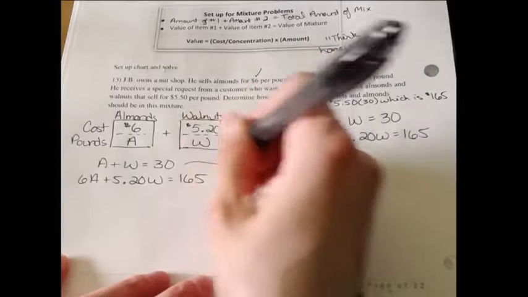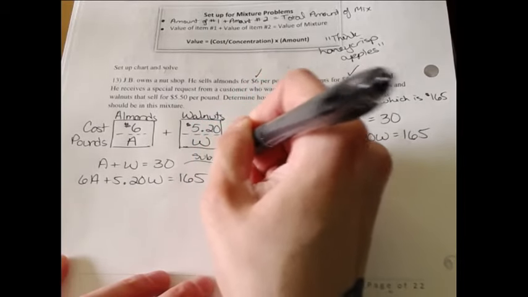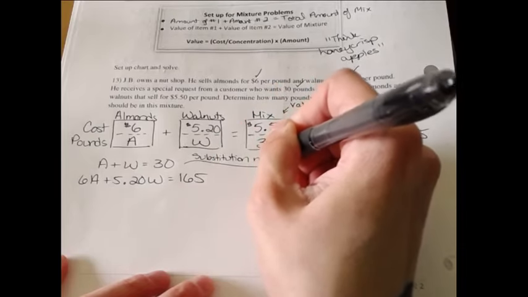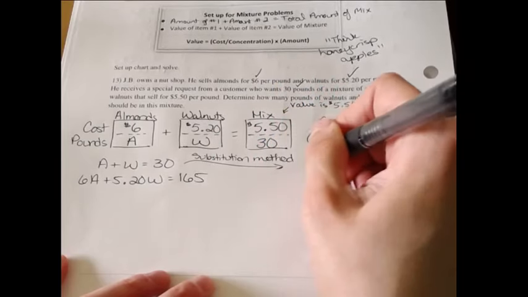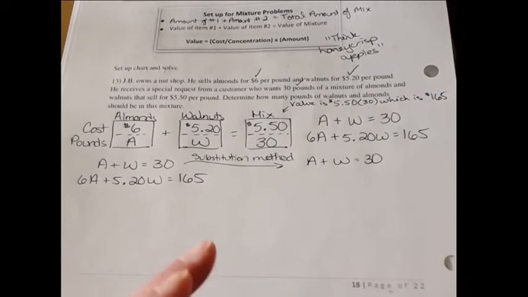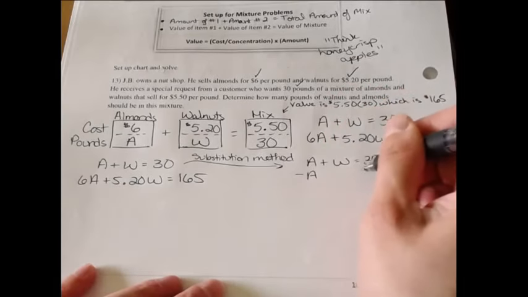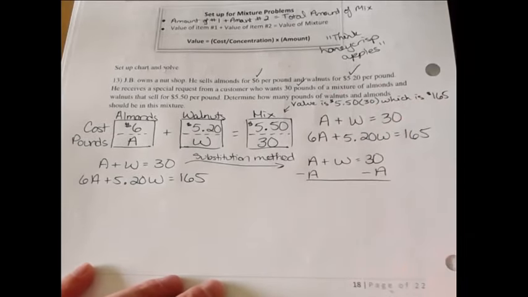So if I use substitution, I'm going to write here, substitution method. I'm going to take A plus W is equal to 30, and I'm going to subtract A. It doesn't matter which one.